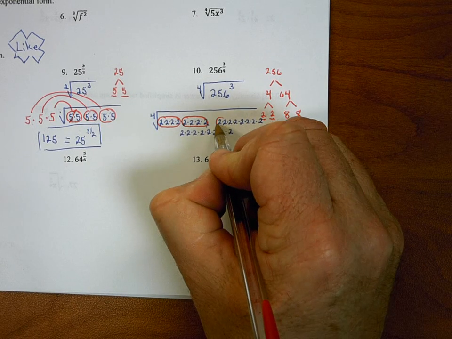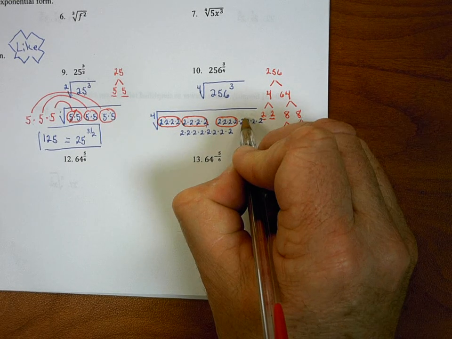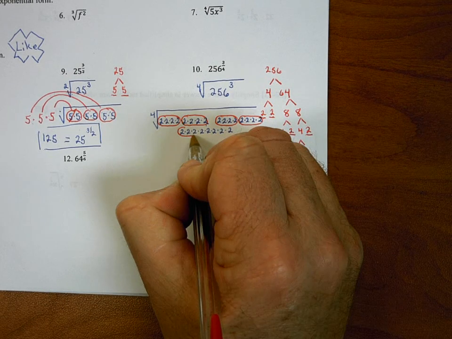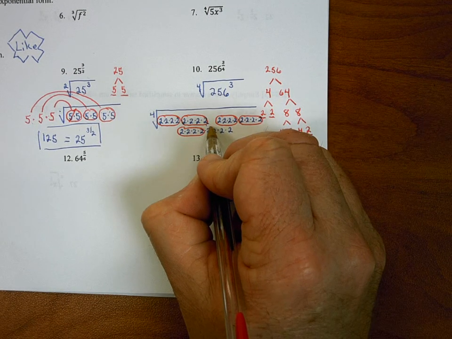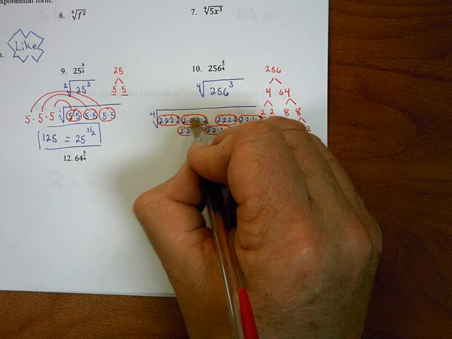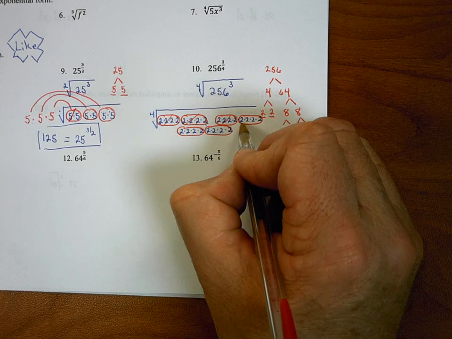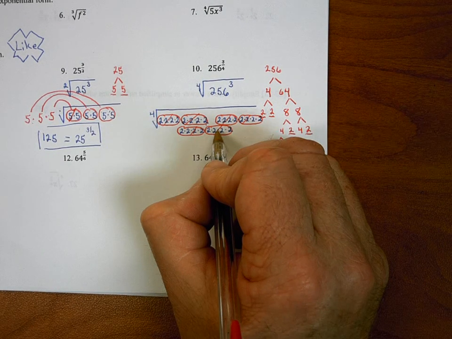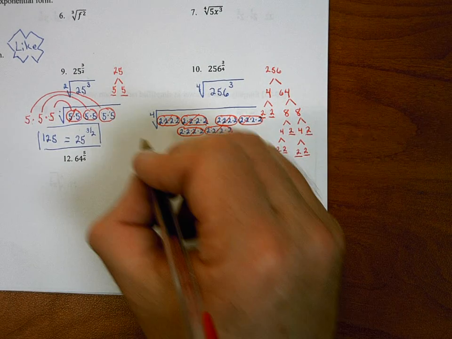I have 4 identical 2's here. So every time I have 4 identical numbers, I'm going to move them to the outside. So I'm going to move 1, 2, 3, 4, 5, 6 2's to the outside.